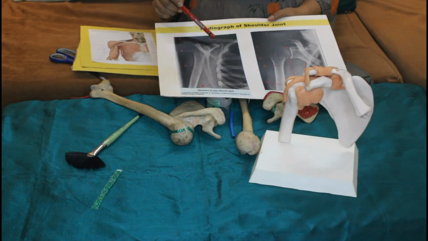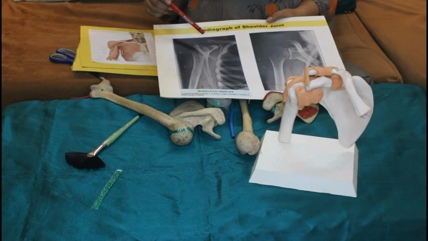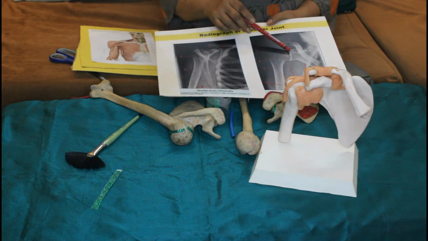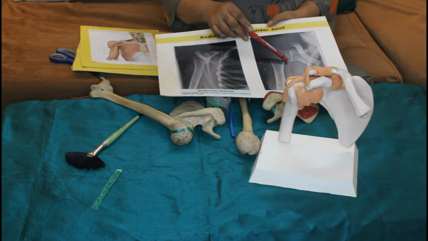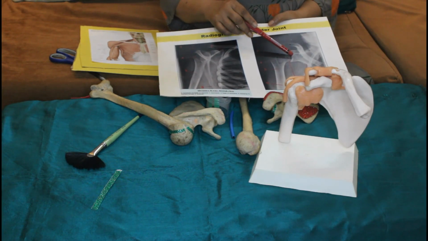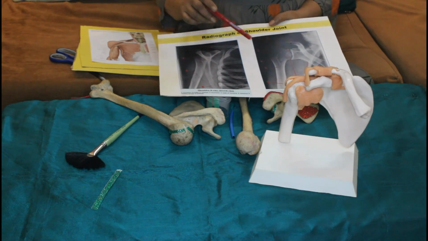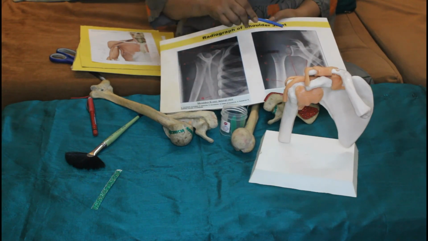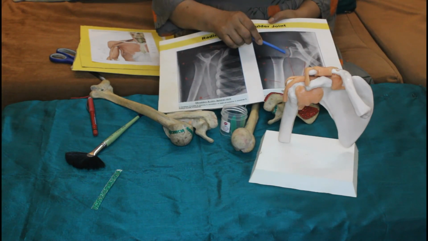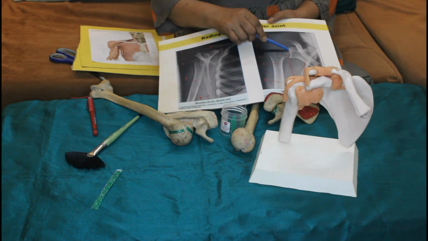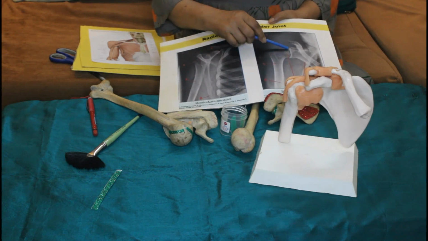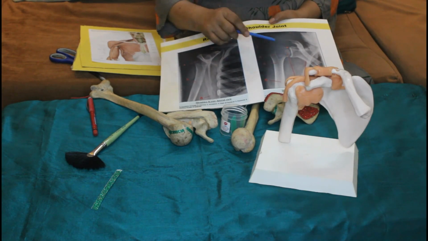Now you look at this, the X-ray of the glenohumeral joint or the shoulder joint. You will see here, this is the glenoid of the scapula, this is the head of the humerus, and this is the shoulder joint line. How is this line produced? Because you know the articular hyaline cartilage covering the glenoid and the articular hyaline cartilage covering the head of the humerus do not cast any shadow. That's why this joint space is formed.